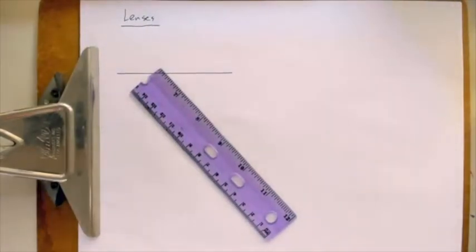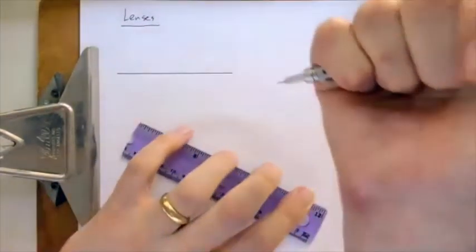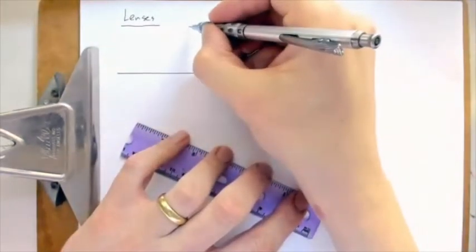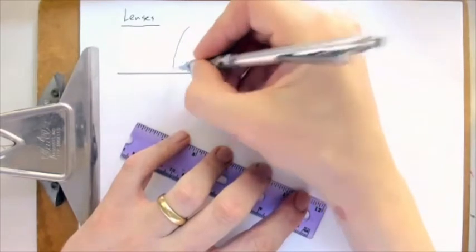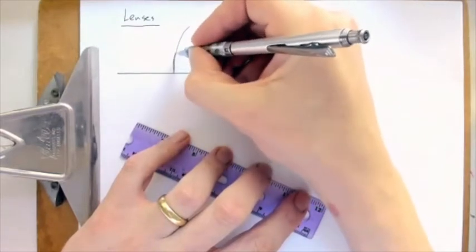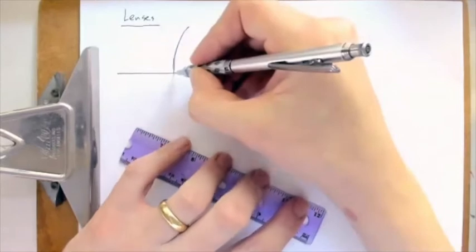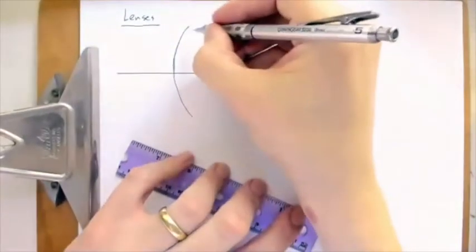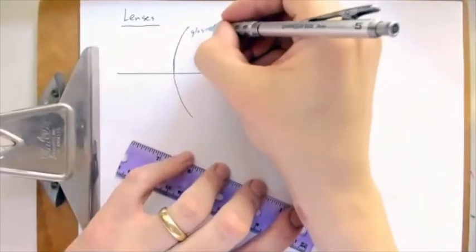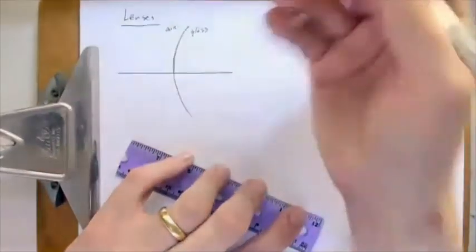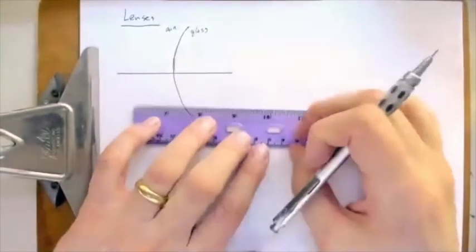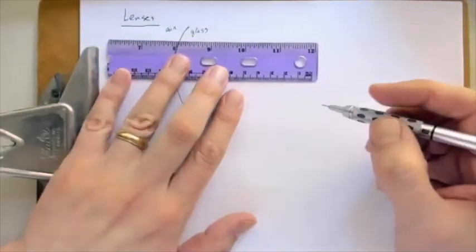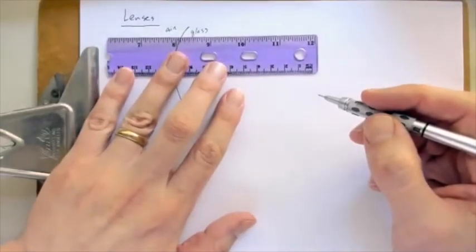So let me see if I can use... Okay, I'm going to super exaggerate the curvature. So let's say we call this glass, and we call this air. Now let's say we have a ray of light that's coming in here, the one that's over here.